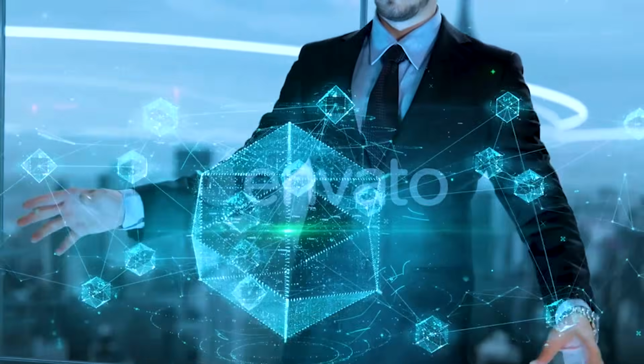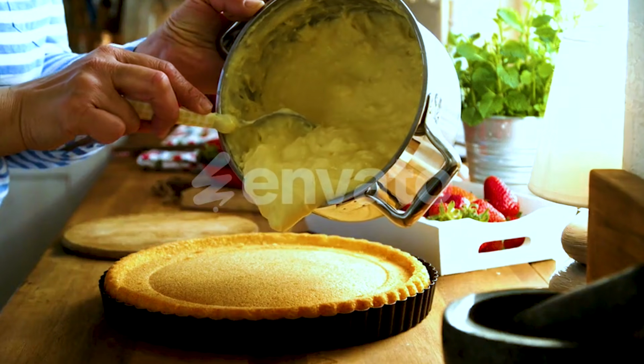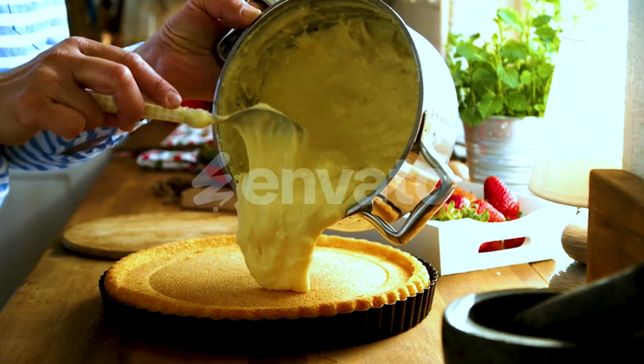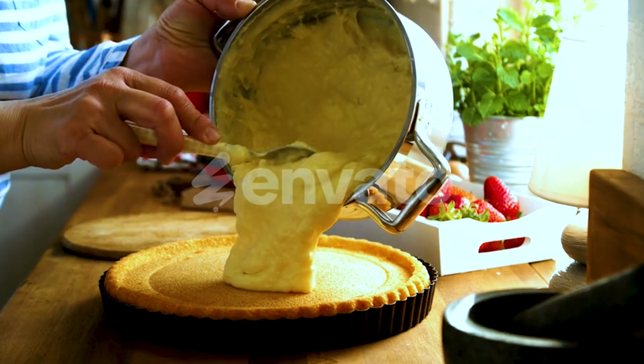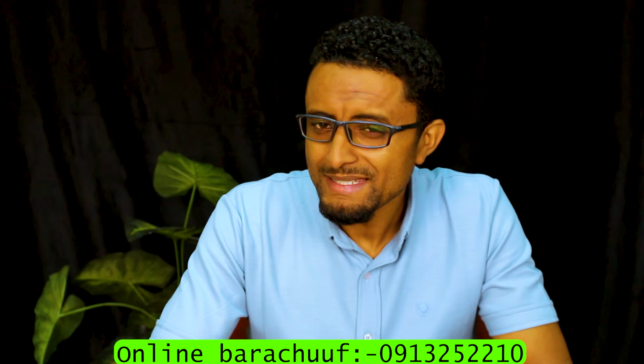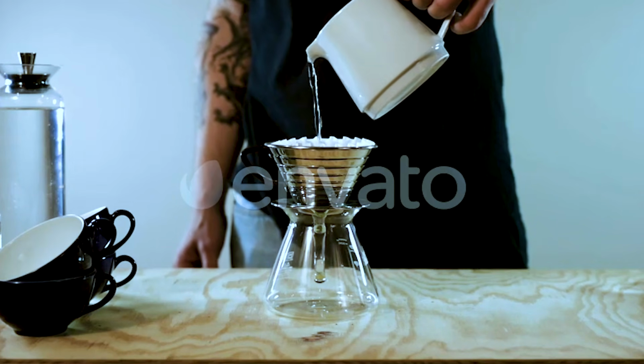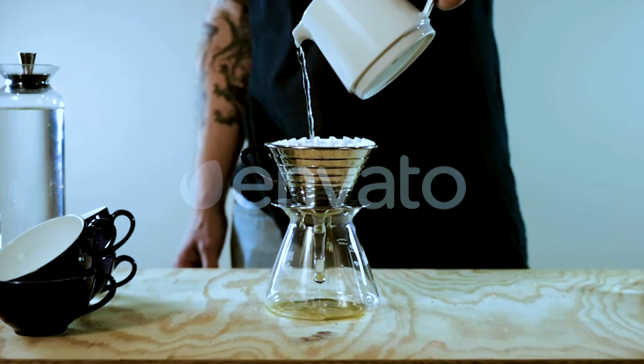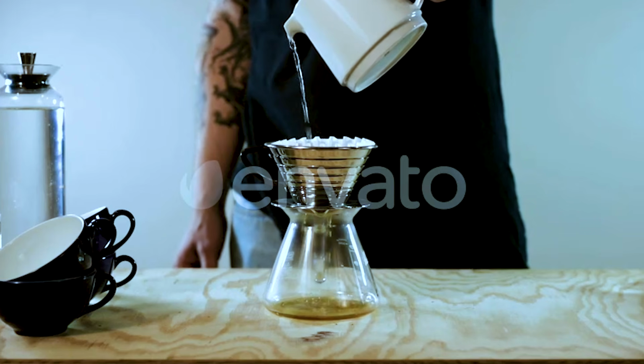For example, say make a cake. You just produce it. That means you make it. Can you make some coffee? Say like cook, make. We can use interchangeably.